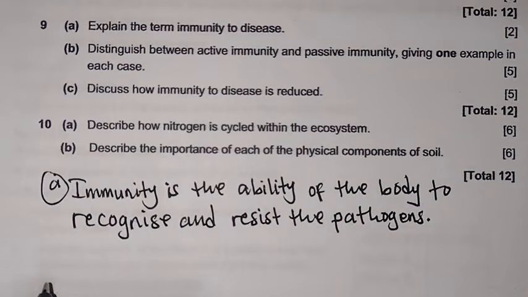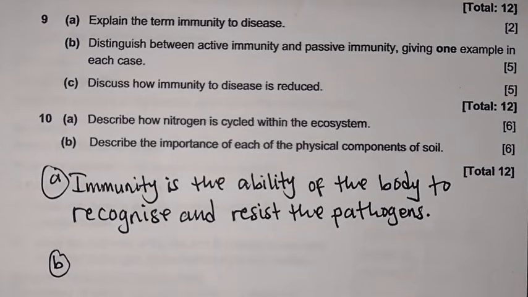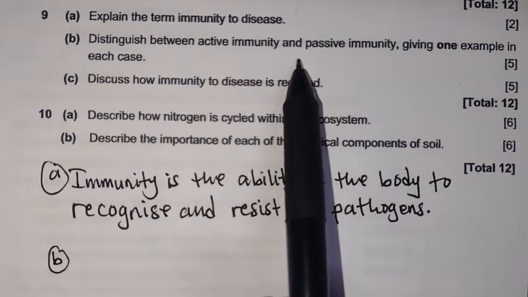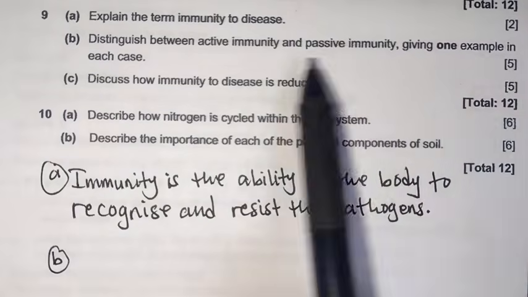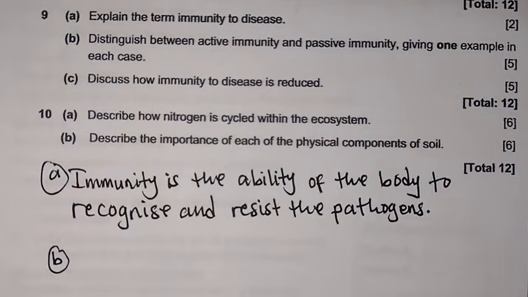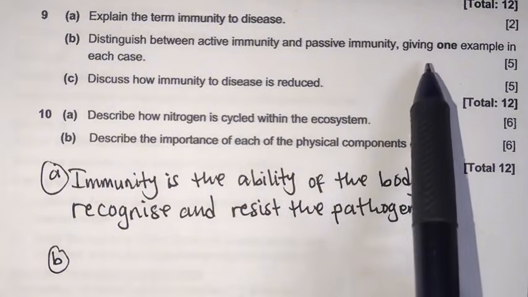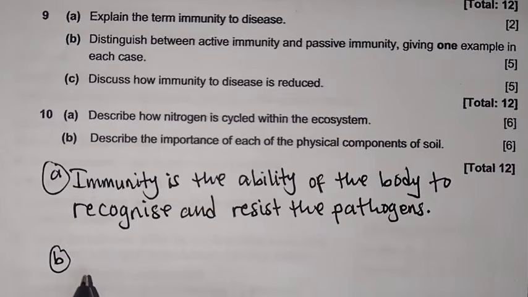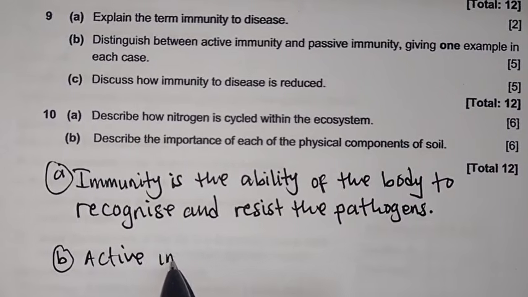Let us now come to question B. So question B, the question reads, distinguish between active immunity and passive immunity, giving one example in each case. Okay, so they want you to distinguish between active and passive immunity, giving one example in each case. All right, so here we'll start with active immunity.